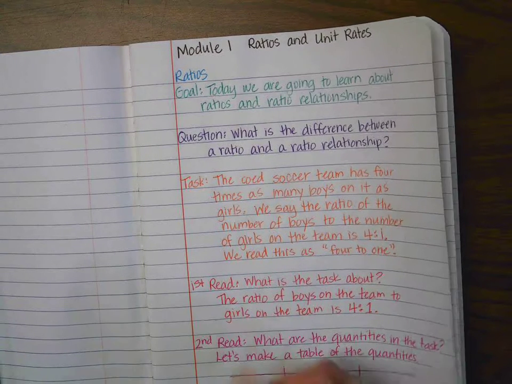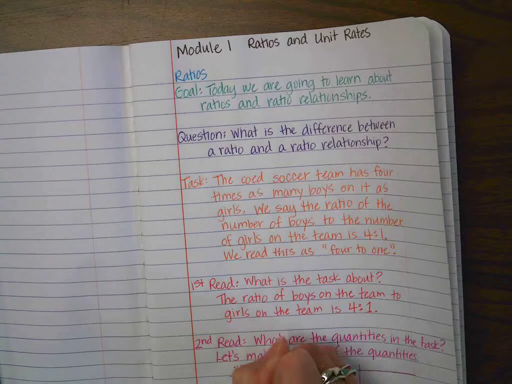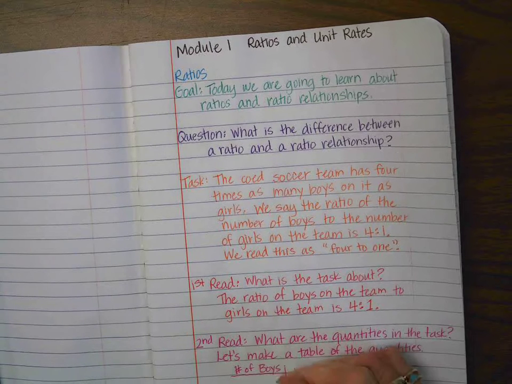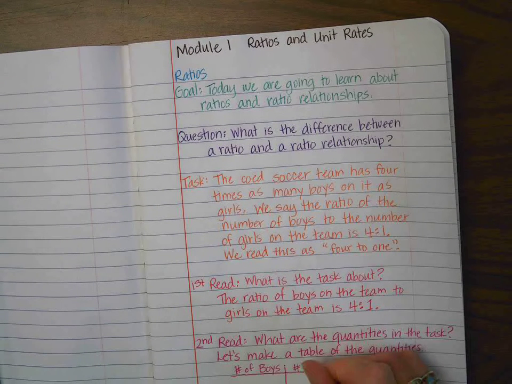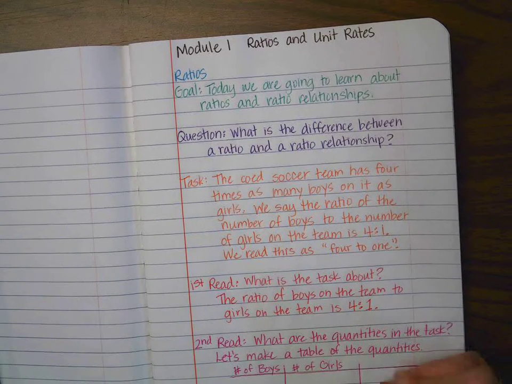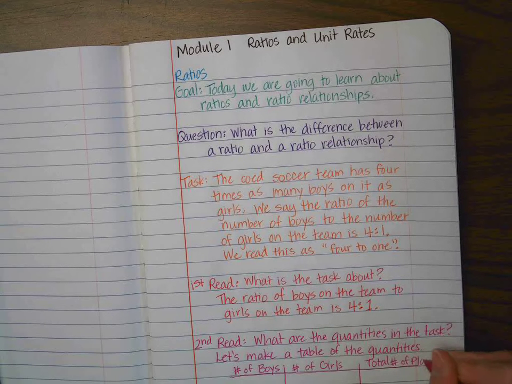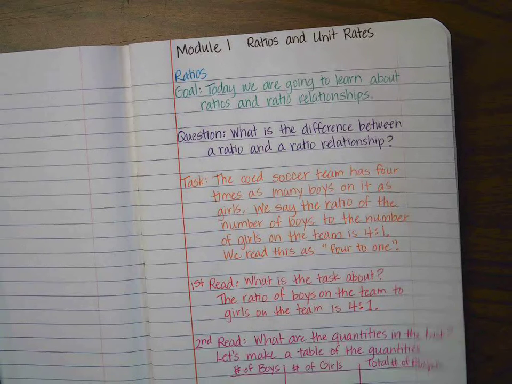In the first slot, you're going to put number of boys, and in the second slot, you're going to put number of girls, and then in the last one, you're going to put total number of players. Right? And that's how we're going to build our table.